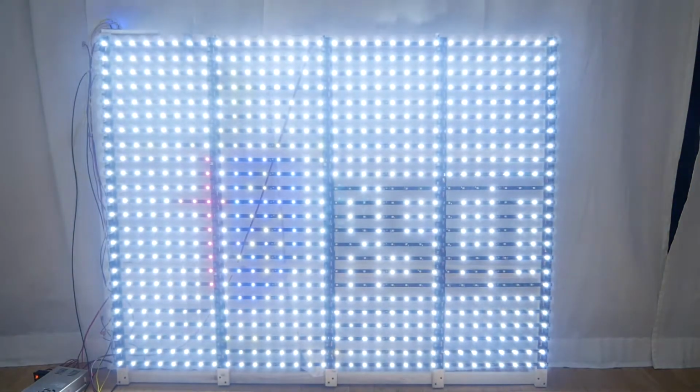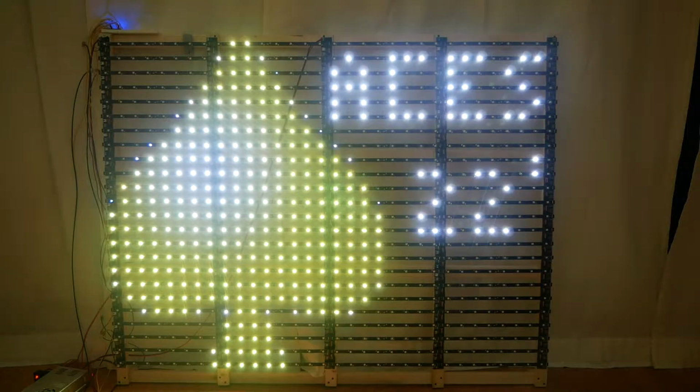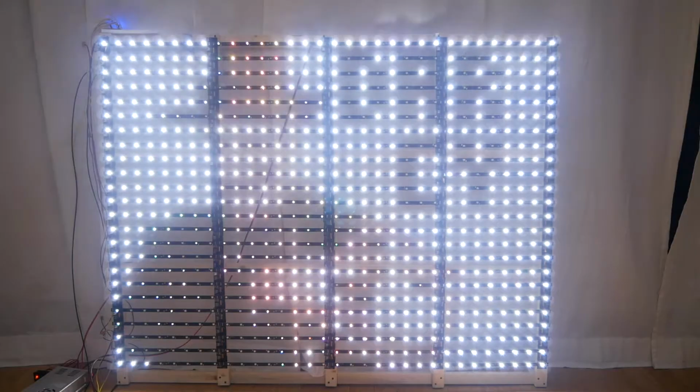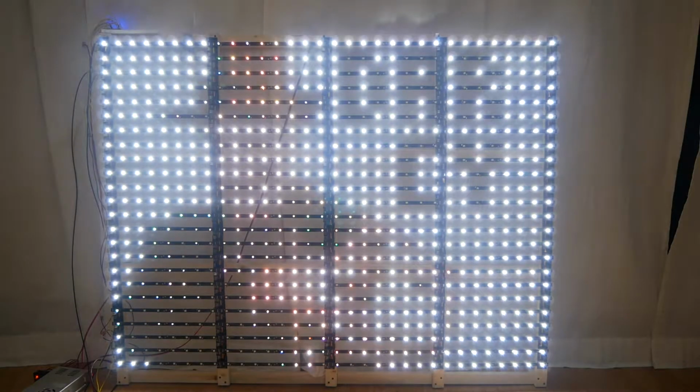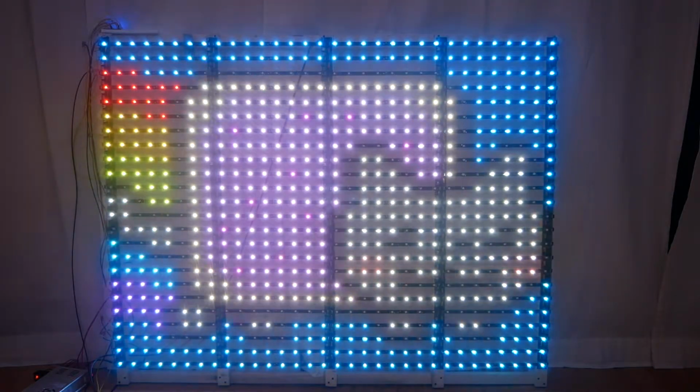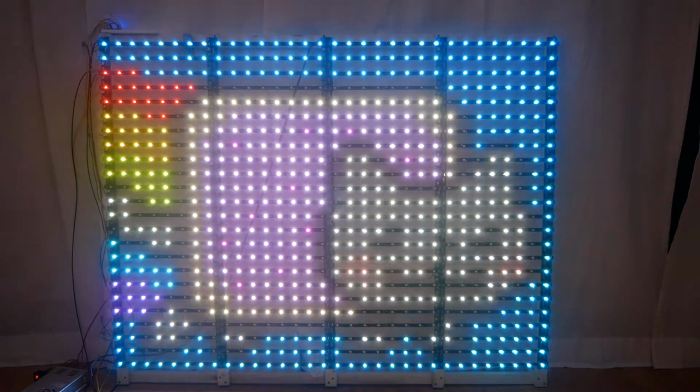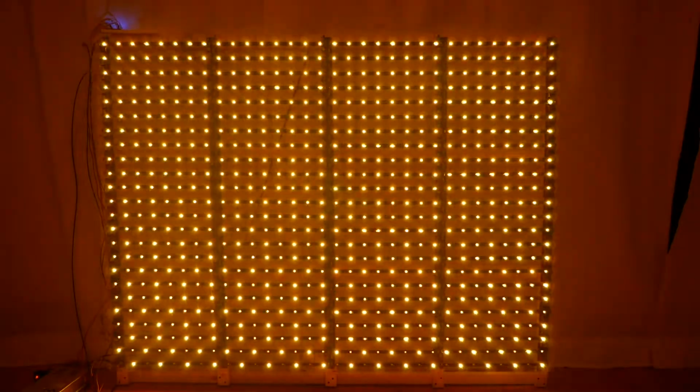This is my large RGB LED wall with 768 pixels. It can display animations, images, some patterns, and other random stuff. All this runs on an Arduino with over 60 frames and can even run on an ATtiny84.